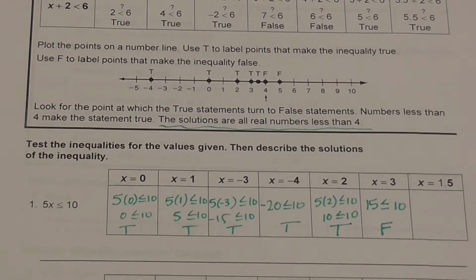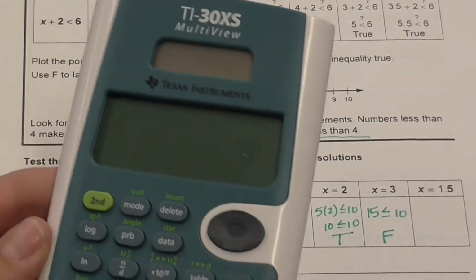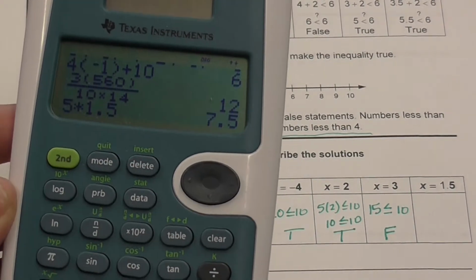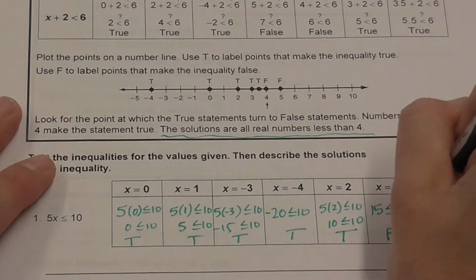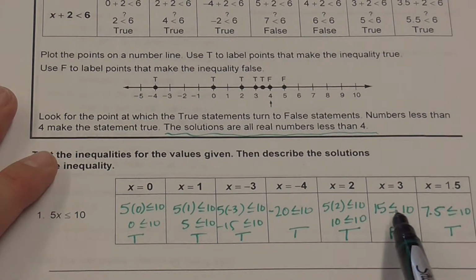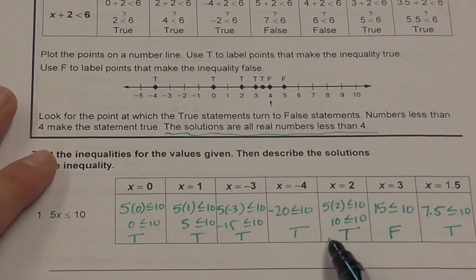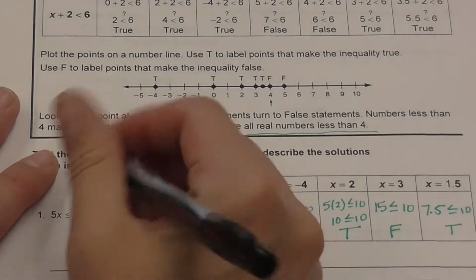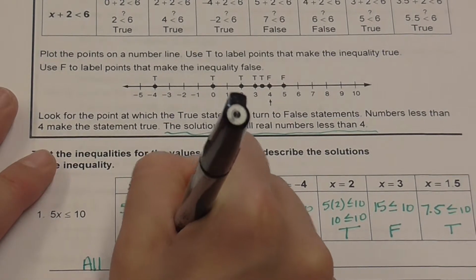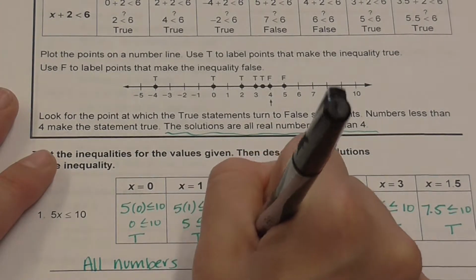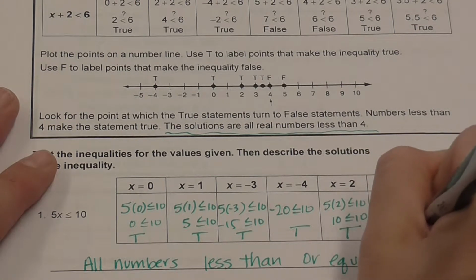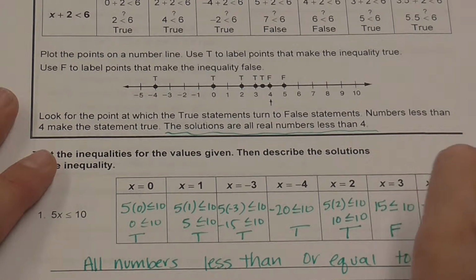If I plug in 1.5, I'm going to go to my calculator here because I can't multiply 1.5 in my head. So 5 times 1.5 equals 7.5. So here, 7.5 is less than or equal to 10. That's true as well. Well, everything that was at 2 or less than 2, all numbers less than or equal to the number 2 worked.